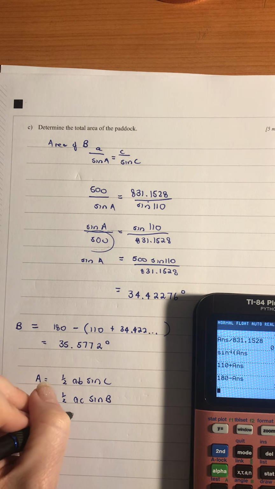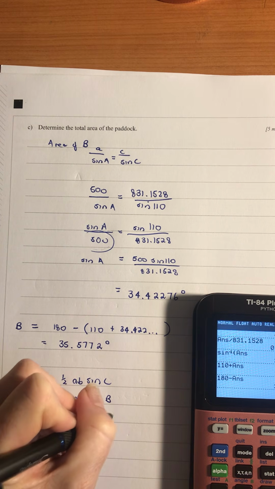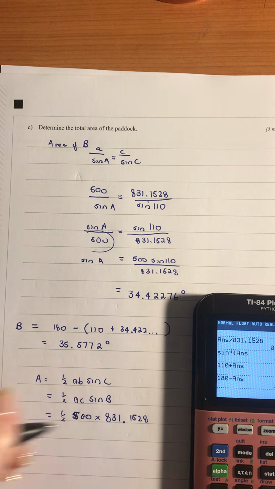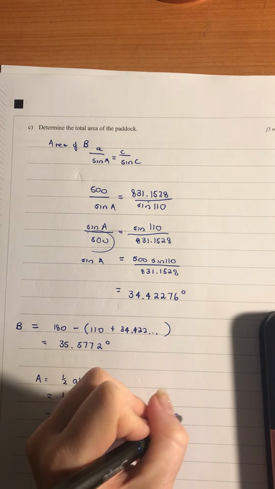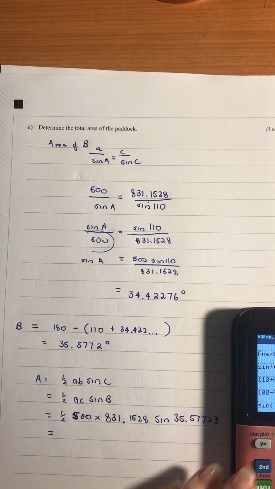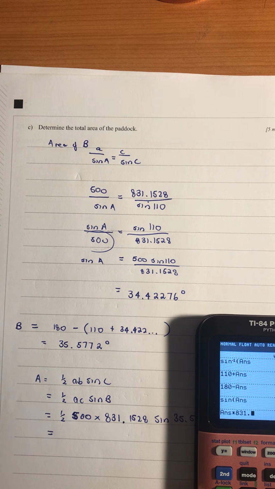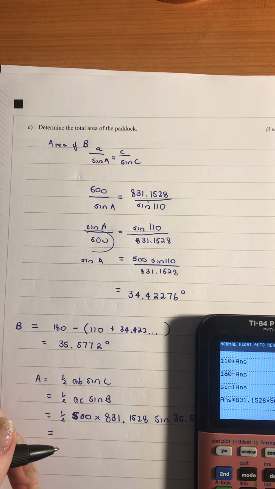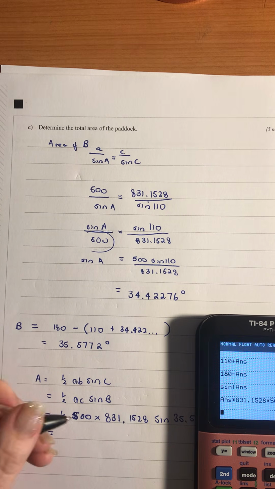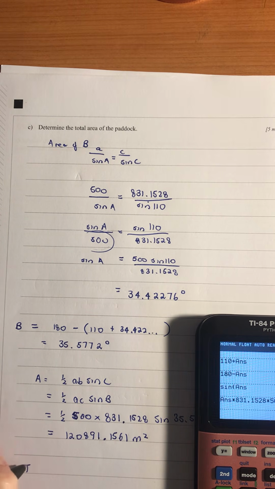So I've got my half times the 831 was what I called, oh no, my 500 was what I called the A, 500 times 831.1528, and that's sine of that 35.5772 there, and I do have that on my calculator, so I can just do sine of that right now, and then multiply that by the 831.1528 times 500 times 0.5, and I get an answer of 120,891.1561 meters squared.